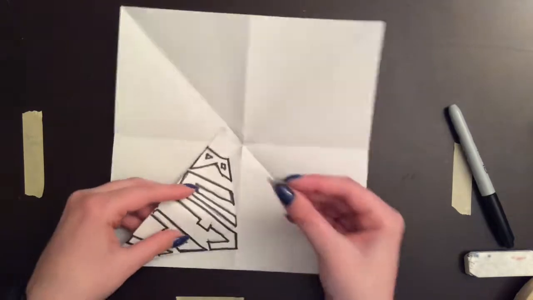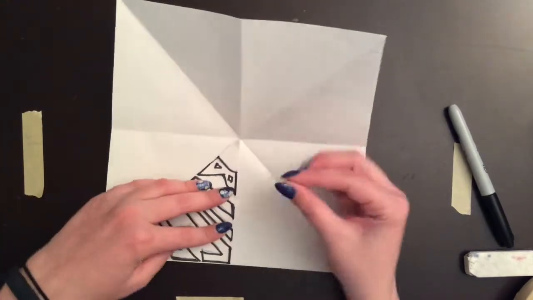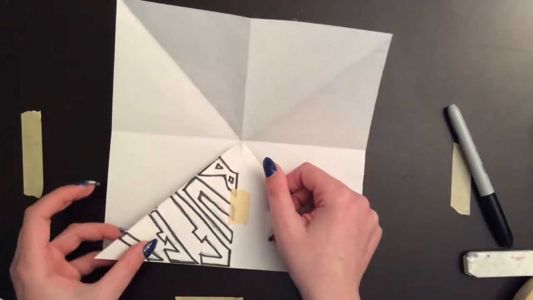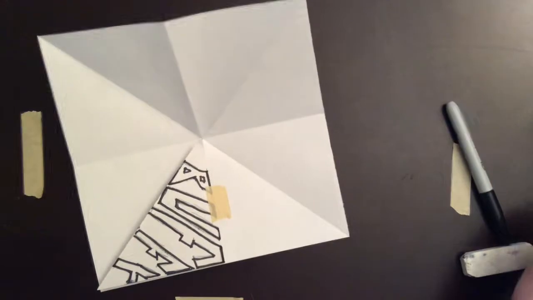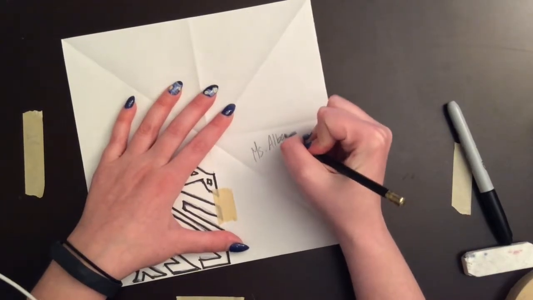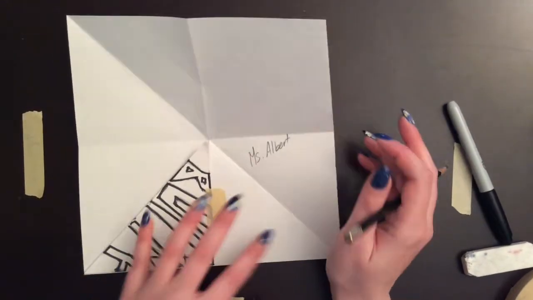And I'm going to go ahead and tape it down in one of my triangular sections. Doesn't matter which one. All right, now I've got it there ready for me. Next thing I'm going to do is make sure that my name is on my work, and I'm doing it on the same side that I've taped down my triangle. And you'll see why, because this is actually the back.